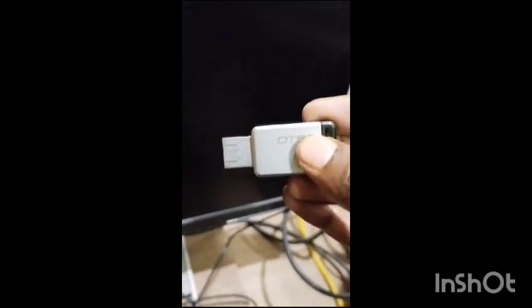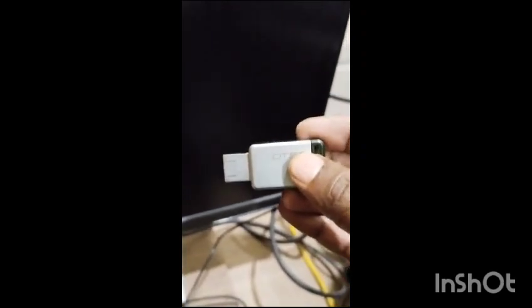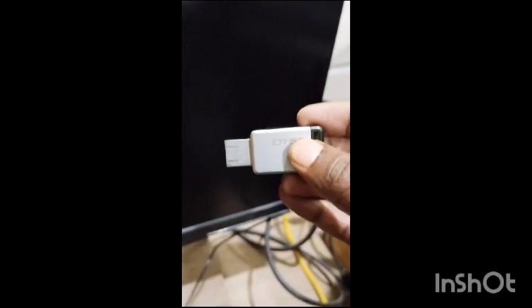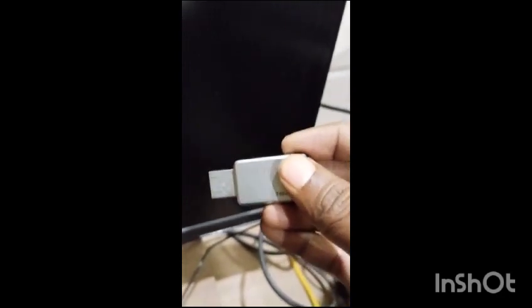Let's see. Inserting my Linux 9.2 OS pen drive into my CPU. Let me try to insert this. I inserted it. Okay.